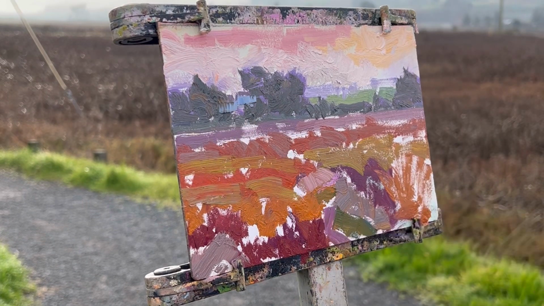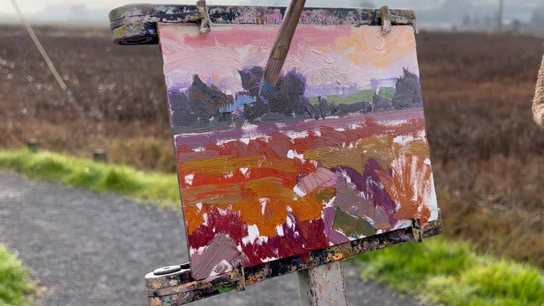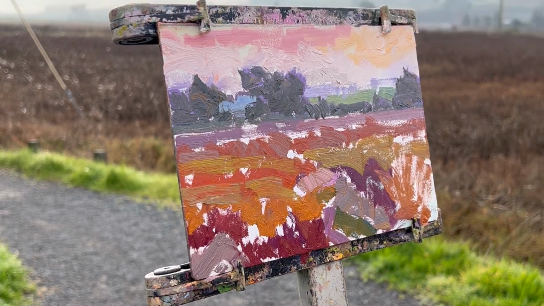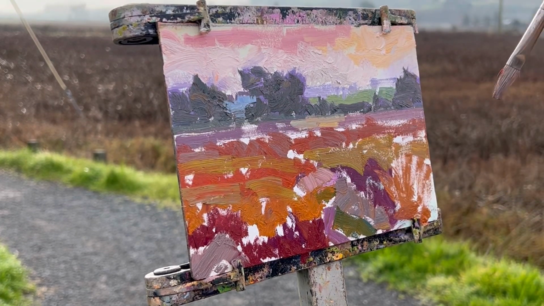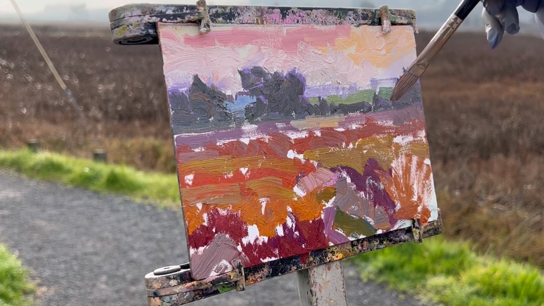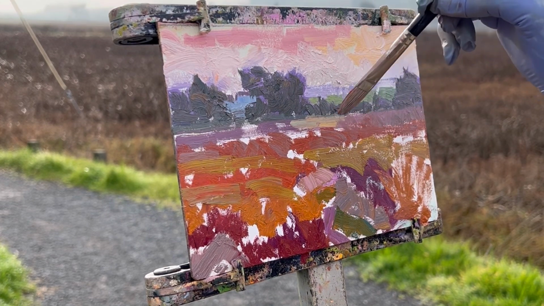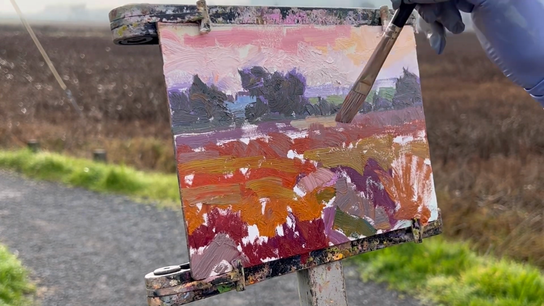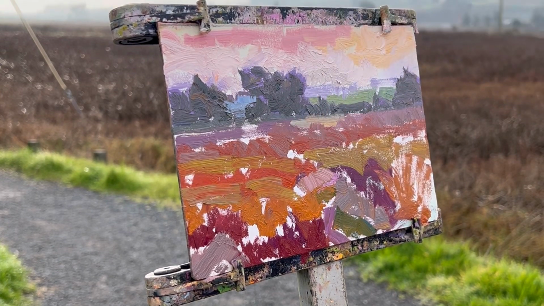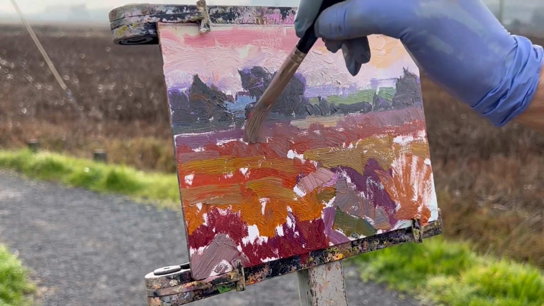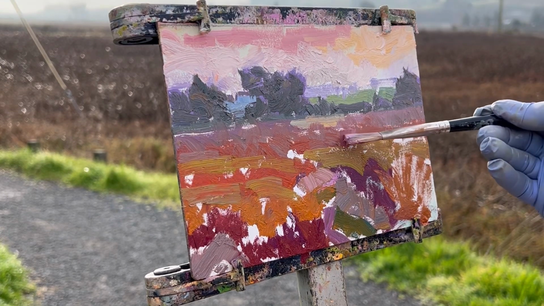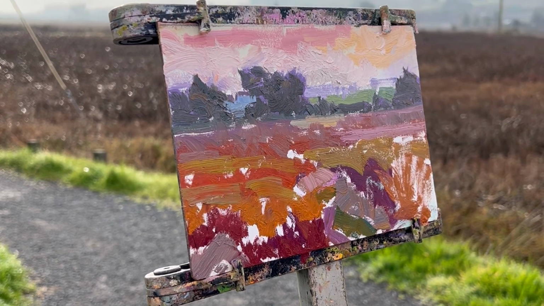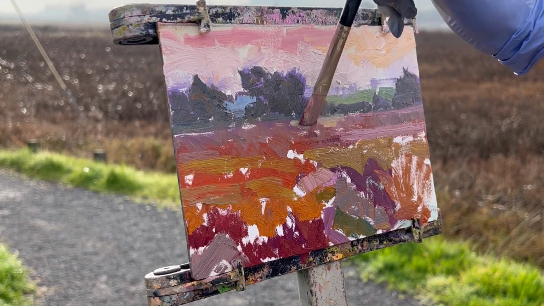So that's a building in shadow, a white building in shadow. I'm getting rid of some of the white spaces and cooling that background down a little bit. These are light planes. Some shadow notes here.